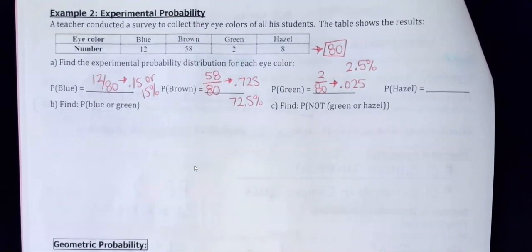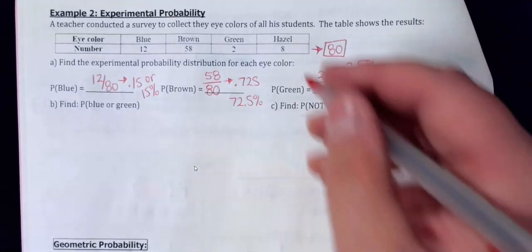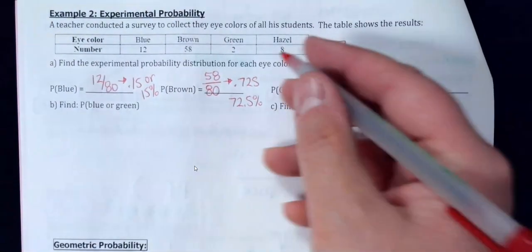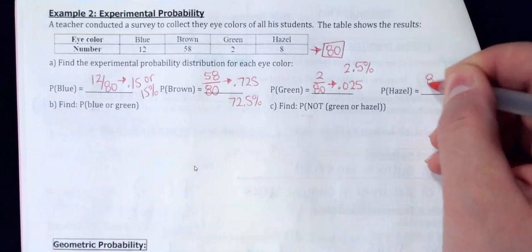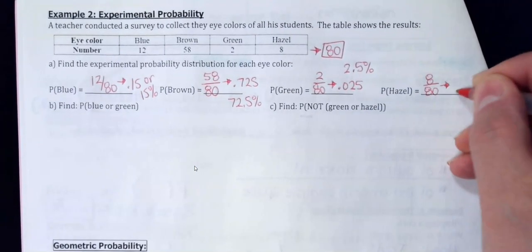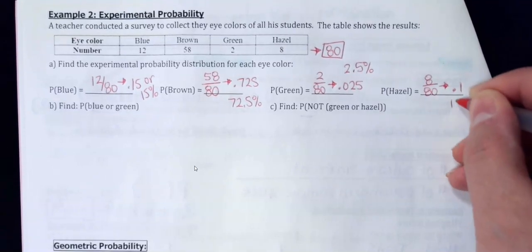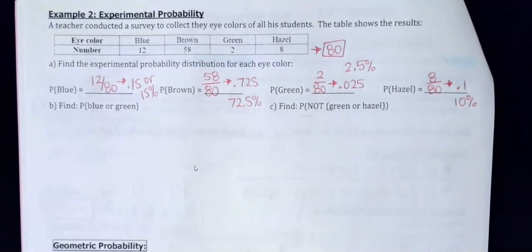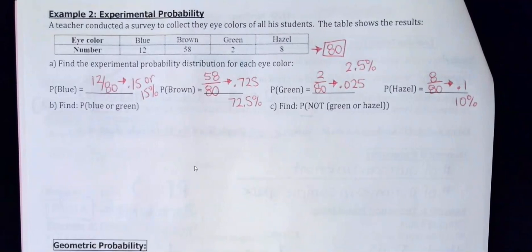And then Hazel, again, I'm just grabbing this data from the table. Out of the 80 people we asked their eye color, 8 of them. So it'd be 8 out of 80. This is 0.1, or just about 10% of the people. So we're just basing it either on trials, or in this case, we have data, so we didn't do trials. So you would either do trials or you would base it on data that you're given.